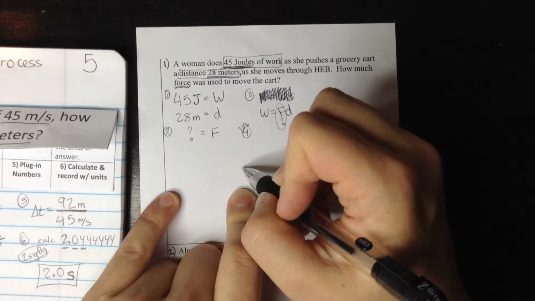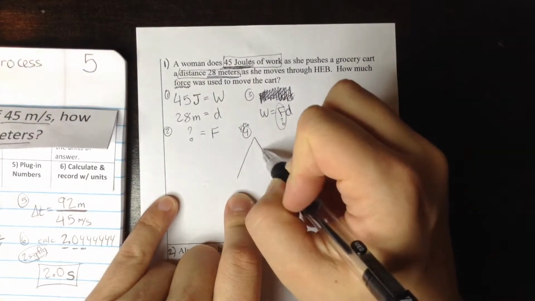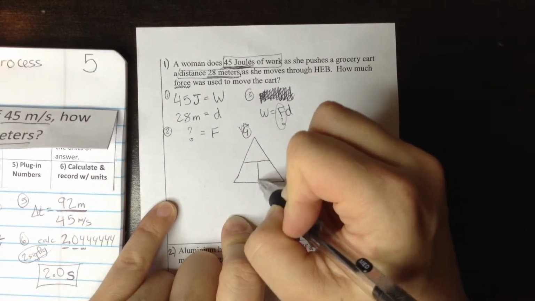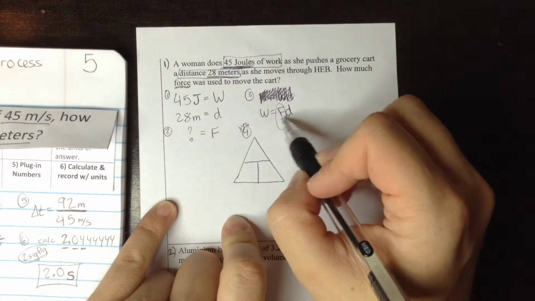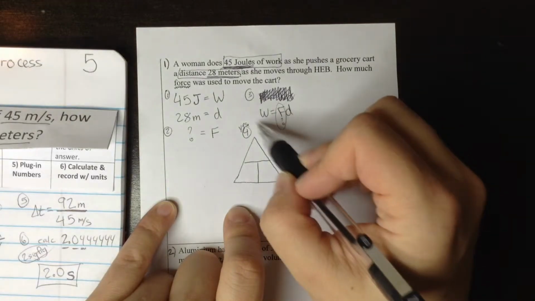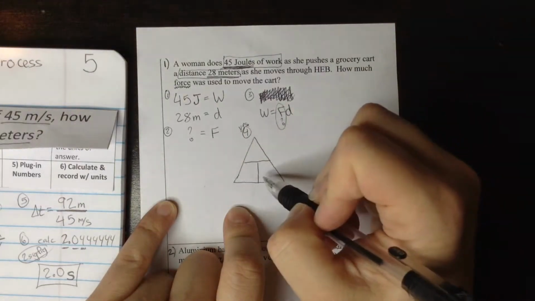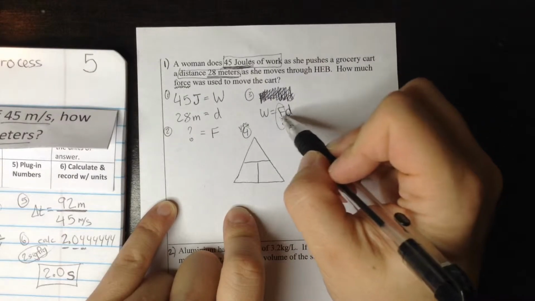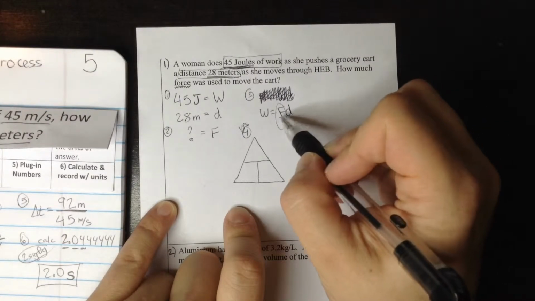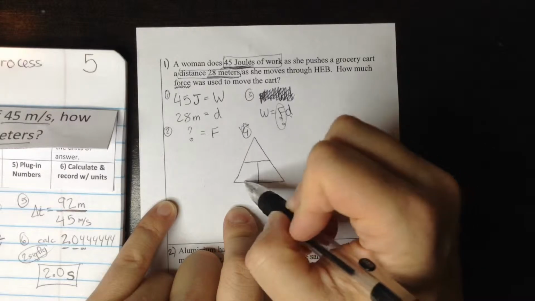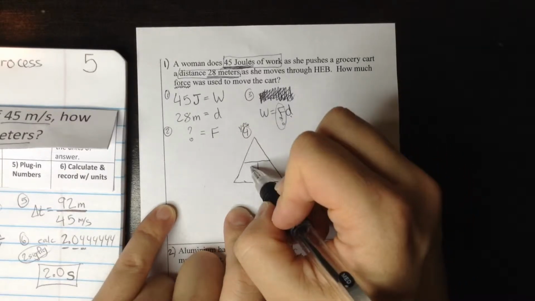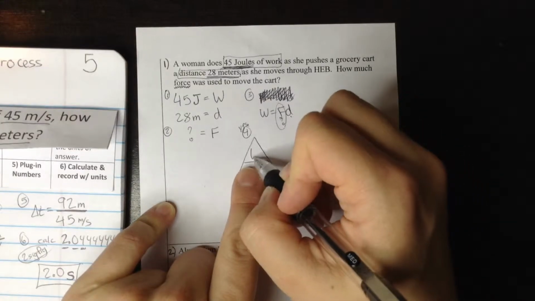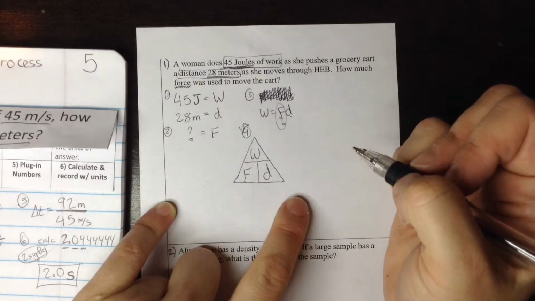Okay, magic triangle. We're going to use the magic triangle. W equals FD. So we need to put this formula into the triangle. We need to put each one of those variables into a space in the triangle. F and D are side by side in the formula. They need to be side by side in the triangle. So they're both going to go on the bottom, side by side. That leaves W on top.